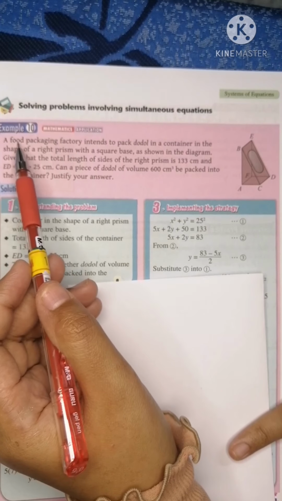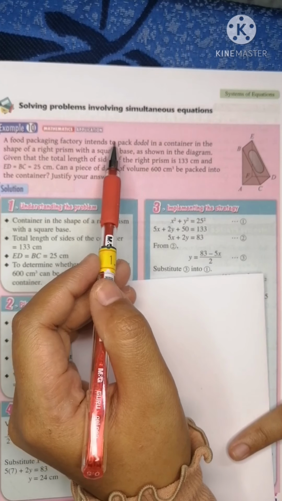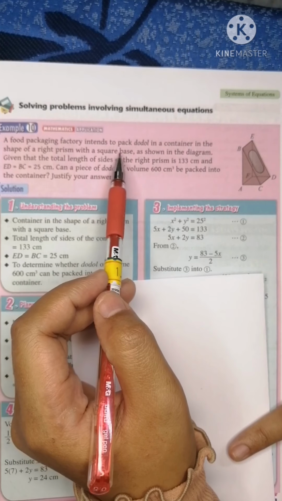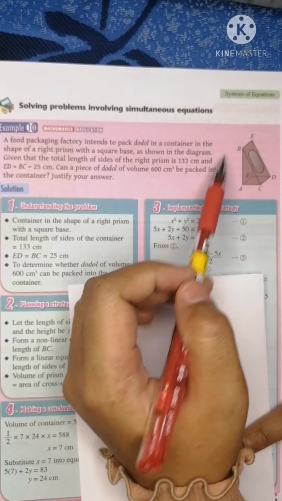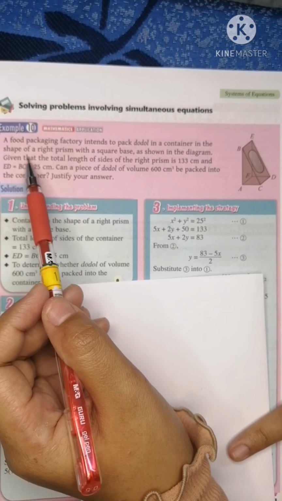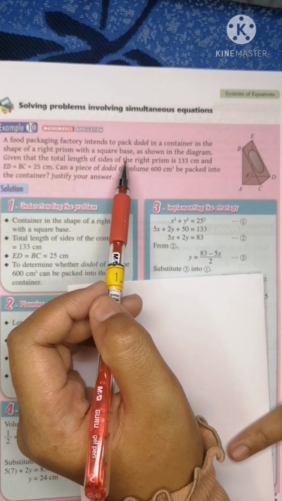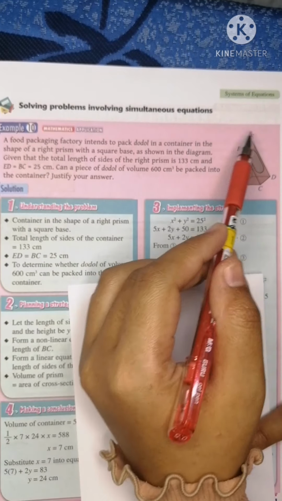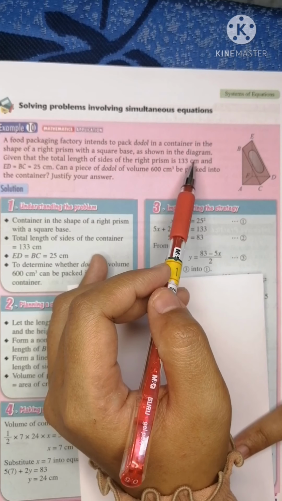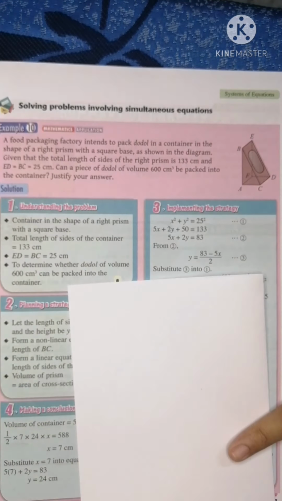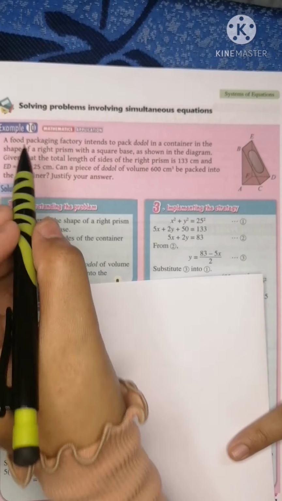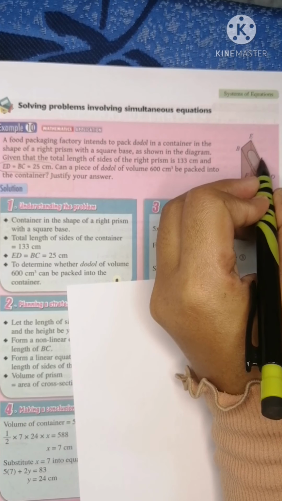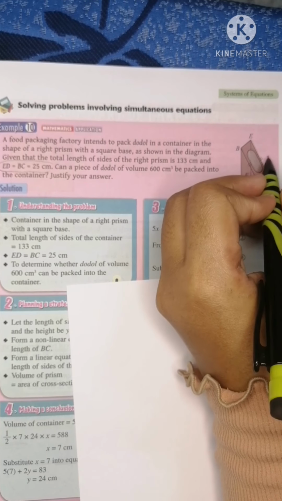Okay, so a food packaging factory intends to pack dodol in a container in the shape of a right prism with a square base as shown in the diagram beside. Okay, now given that the total length of sides of the right prism is 133 centimeter, and ED equal to BC equal to 25. So this is the extra information given. ED equal to BC, which is 25.